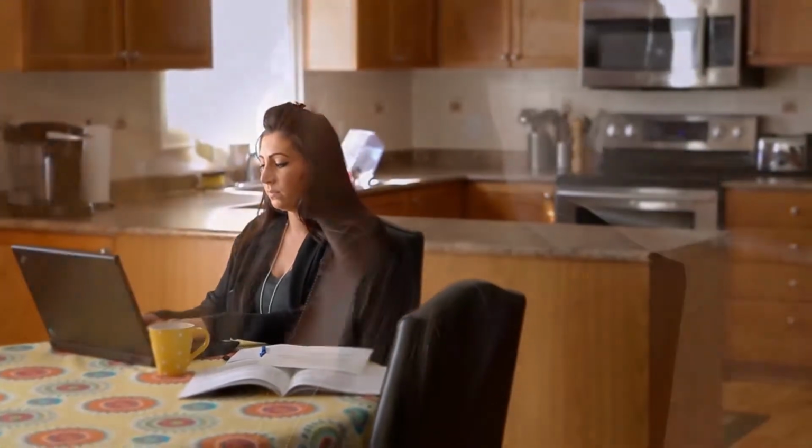One of the reasons why I chose this program is because of the flexibility. I have a family life, I have a social life, and I work full-time. So this allows me to take my classes in the evening and still balance all of that.